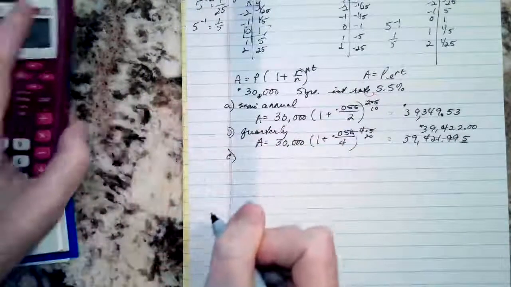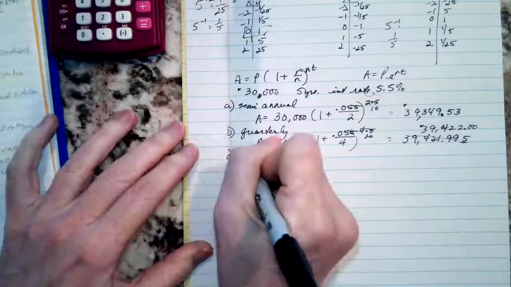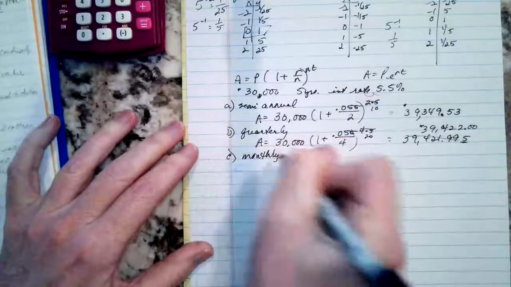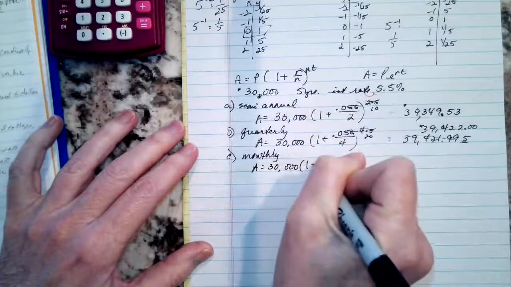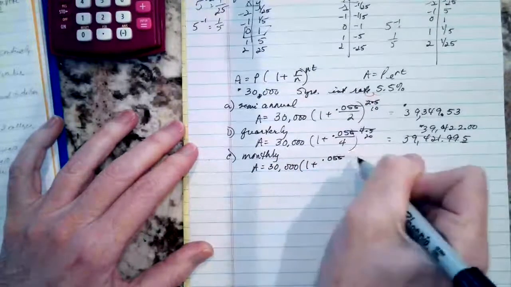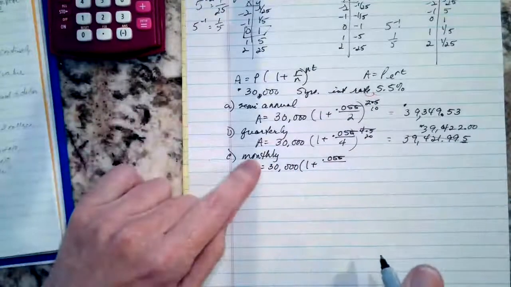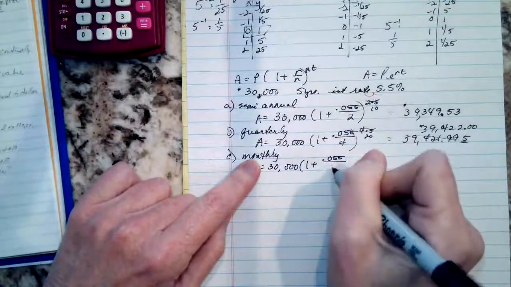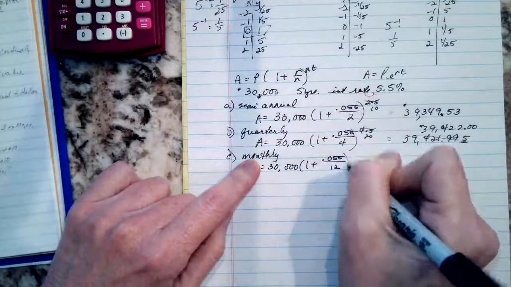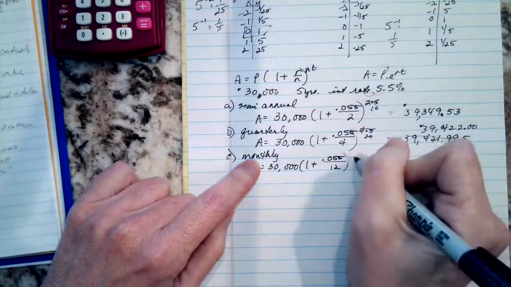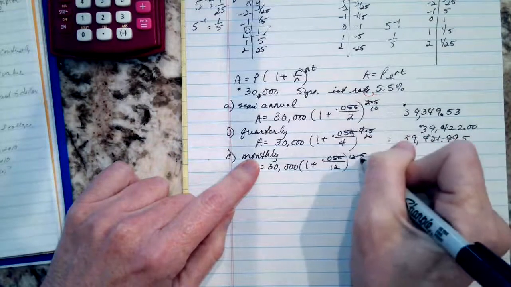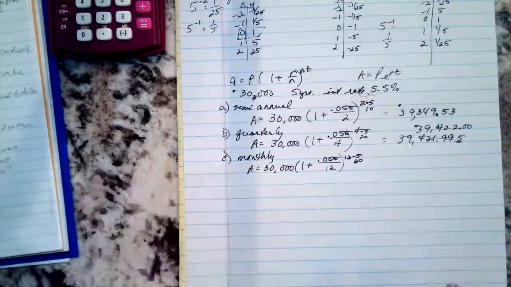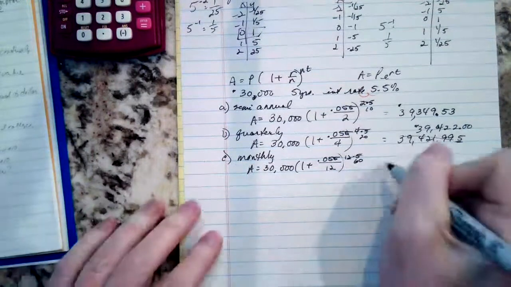Let's next look at monthly. We're going to take our same $30,000, still at 0.055 rate. We're going to compound it. We found an account that'll compound it 12 times a year. We're going to raise that to the 12 times 5 years. That's 60. We're going to raise it to the 60th power.